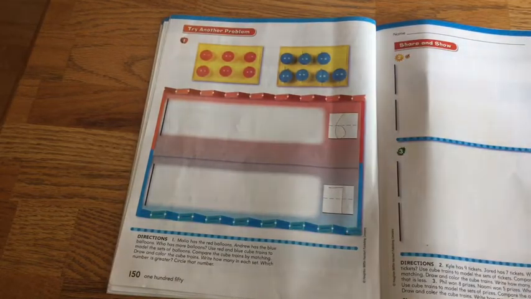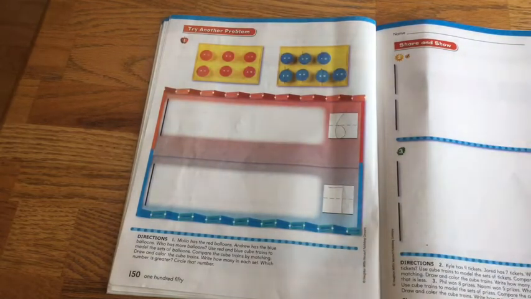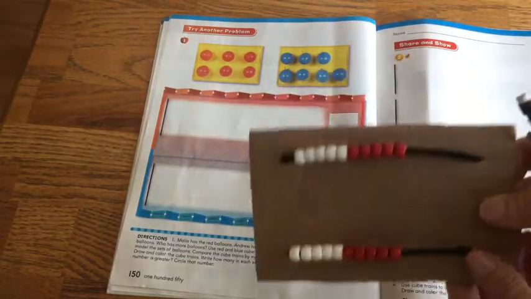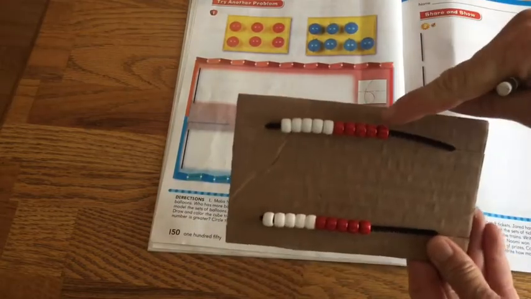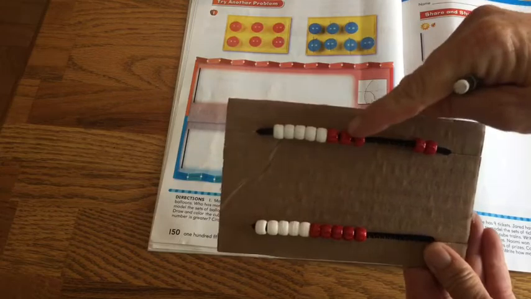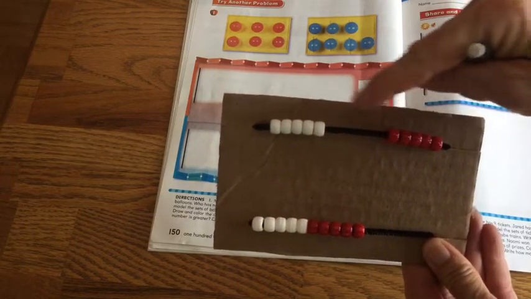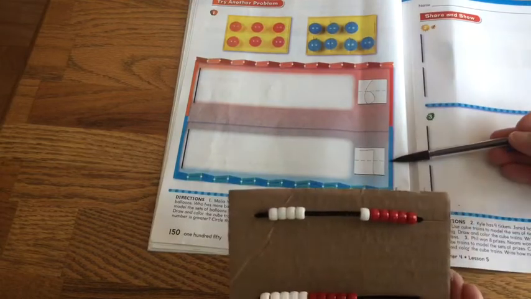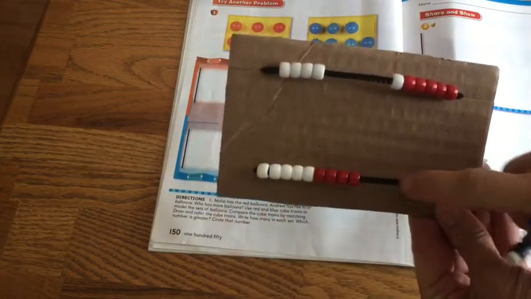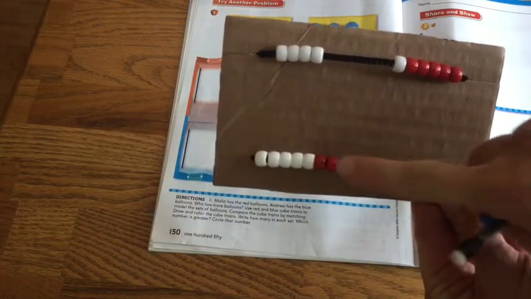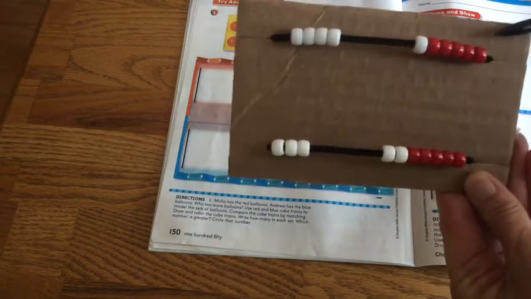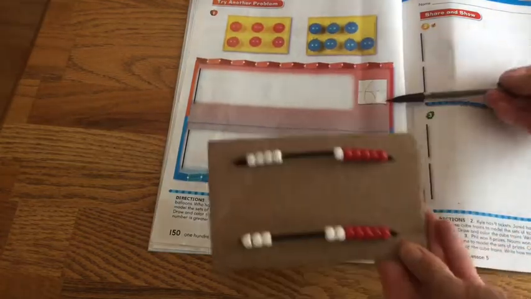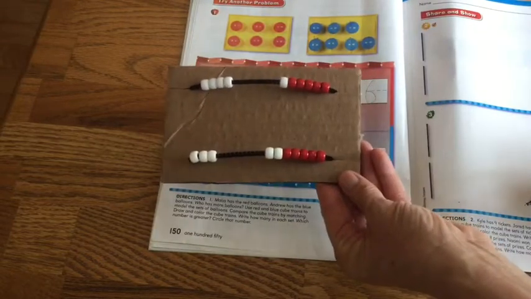And then it said to model a cube train. So you can either use your red and blue cubes, or I'm going to show you another way. We're just going to use our counter. So the top number is 6. So let's count 6. 1, 2, 3, 4, 5, 6. The bottom number reads 7. Let's count 7. 1, 2, 3, 4, 5, 6, 7. So now we have 6 on the top, just like here, and 7 on the bottom.